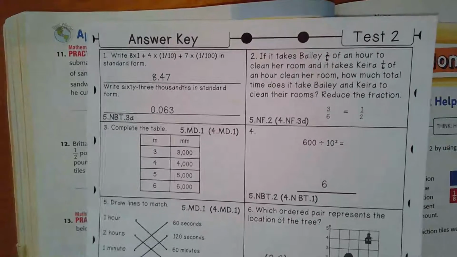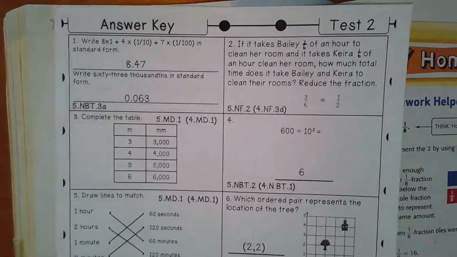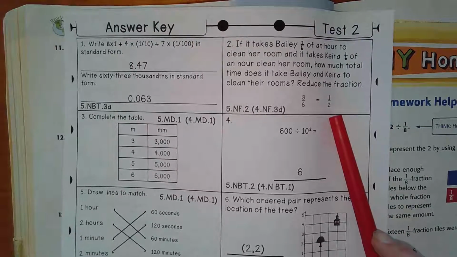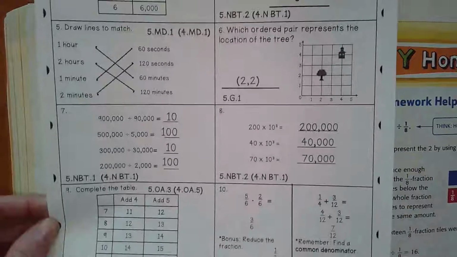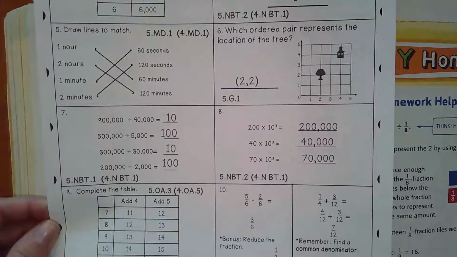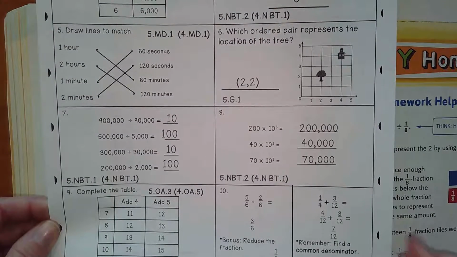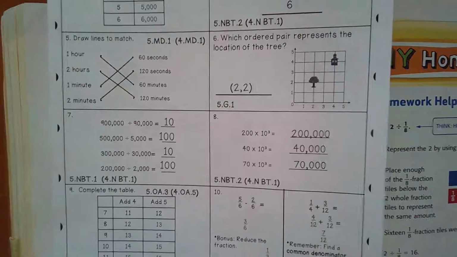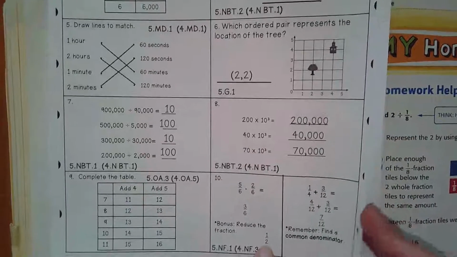Test 2. Here's what you should have gotten at the top. And remember, I always ask you to simplify for your final answers. Here is what you should have gotten at the bottom. Again, simplest form. This one should have been 1/2 for number 10.